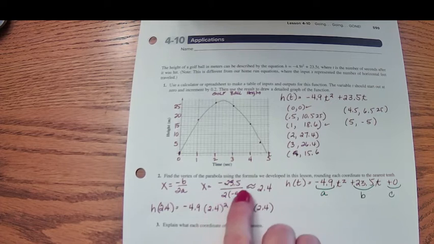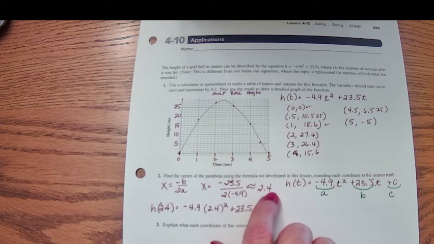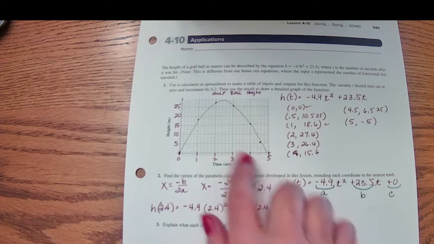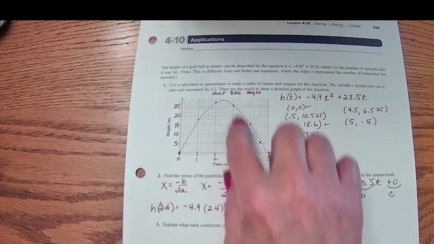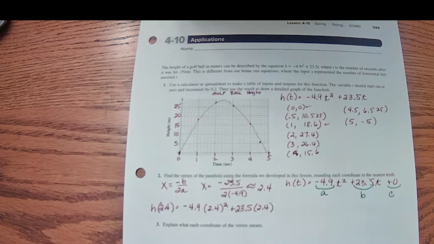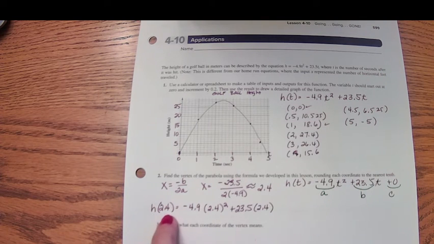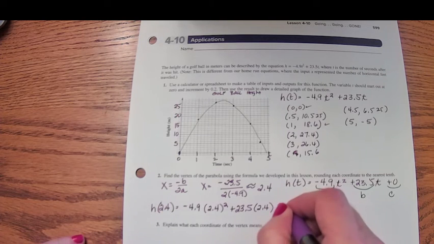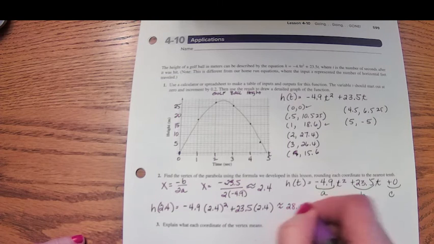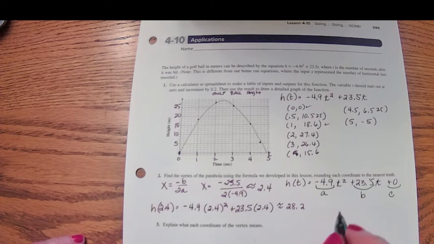I use negative b over 2a to find the value along the x-axis. Now what I'm trying to find is the second part of the ordered pair. I want to find the height when the time is at 2.4, because that's going to be the maximum height. And that winds up being just about 28.2 meters high.